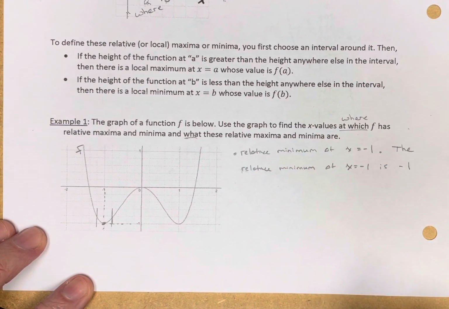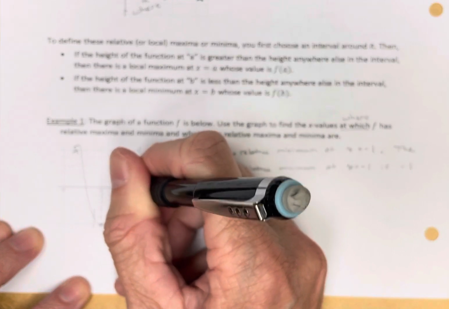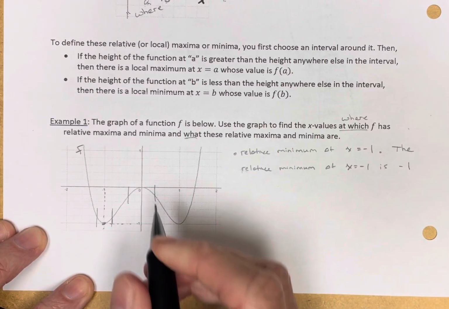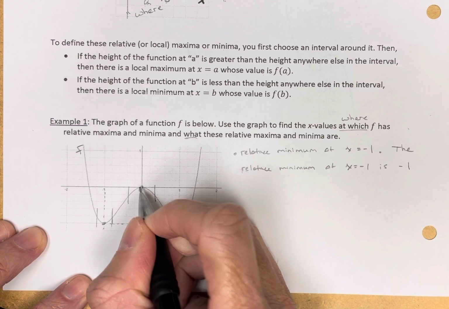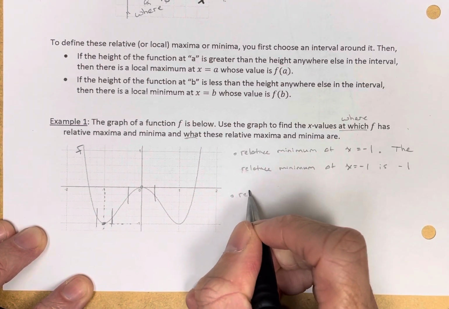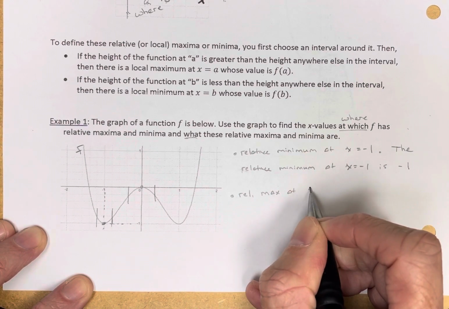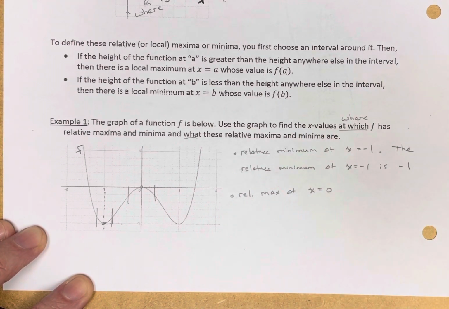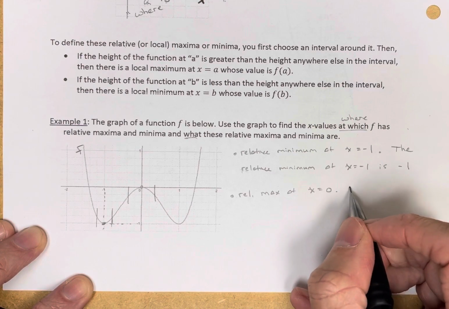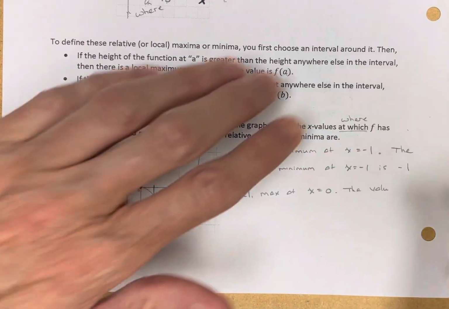Let's work our way from left to right. I'll draw an interval from here to here, and I can see I have a maximum in that interval right here. So I have a relative max at x equals 0. What is that relative max?